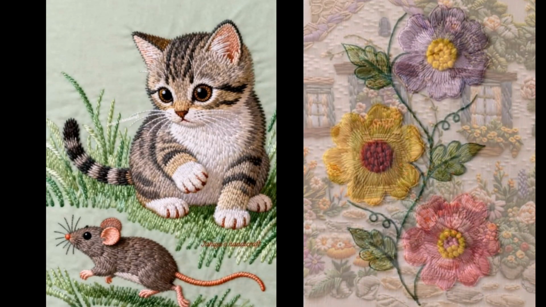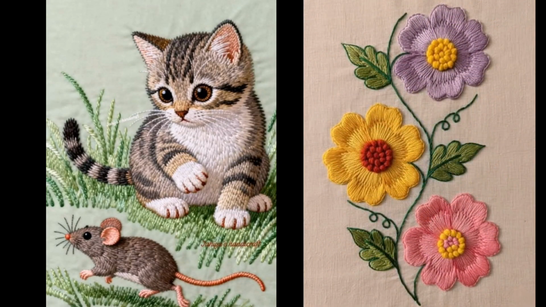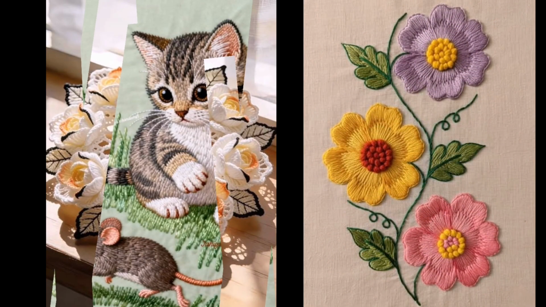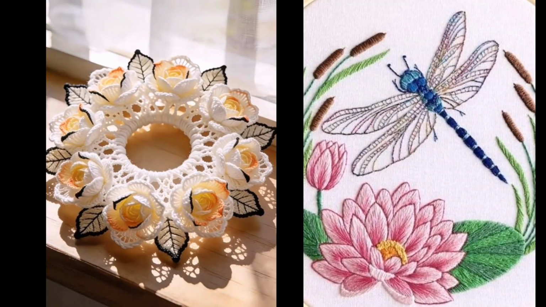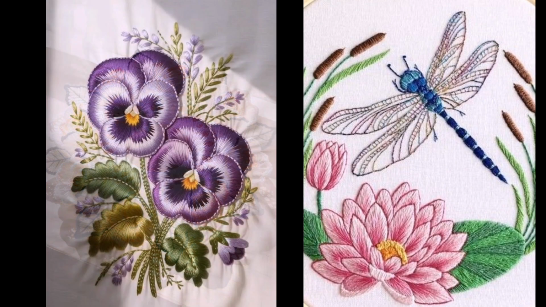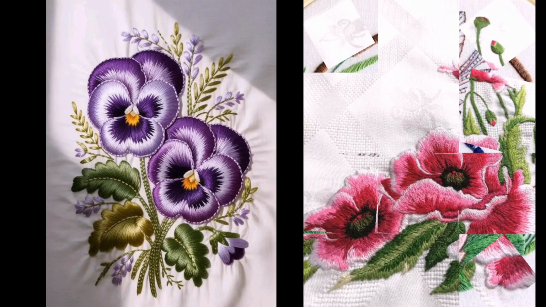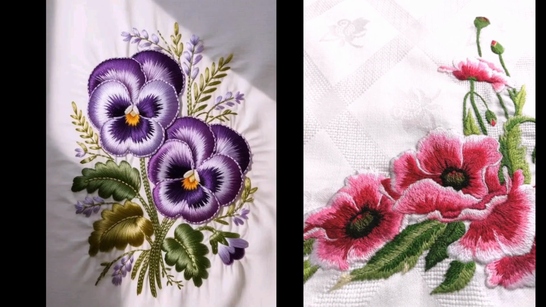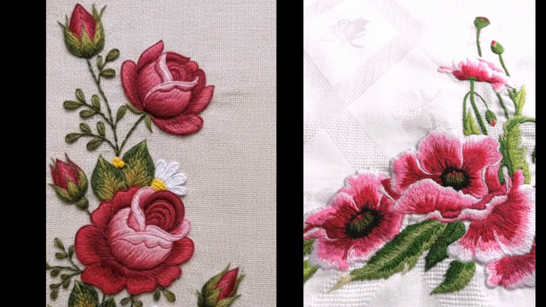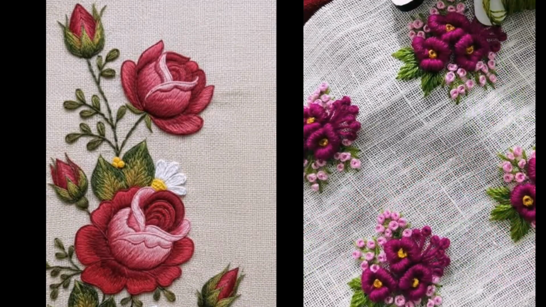Minimal embroidery designs. Minimal embroidery is very trendy these days. These designs use few stitches and soft colors. Small hearts, stars, birds and tiny flowers are common. Minimal embroidery looks elegant and modern. It is perfect for daily wear clothes and gifts.